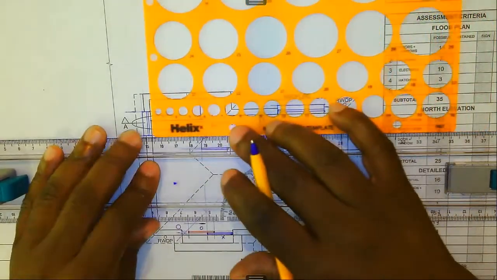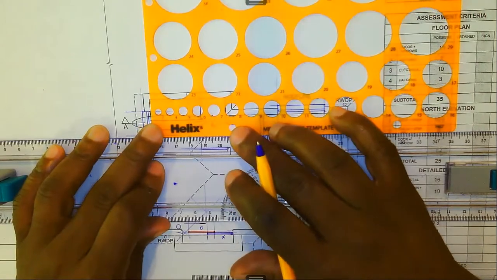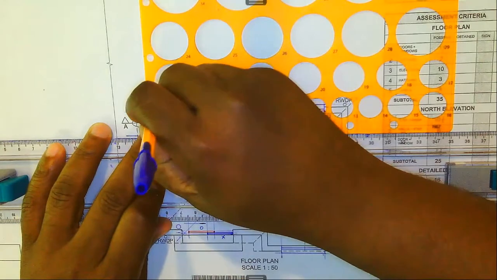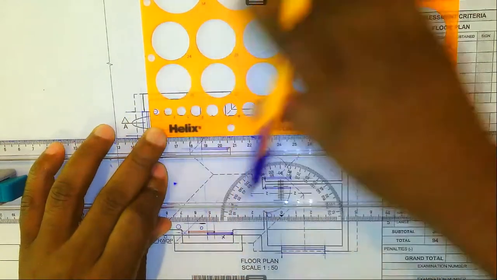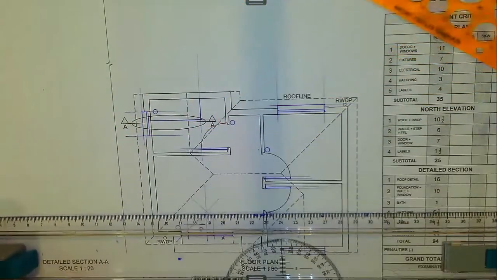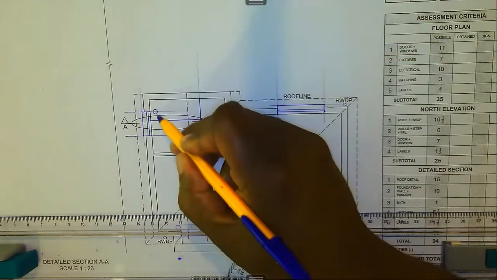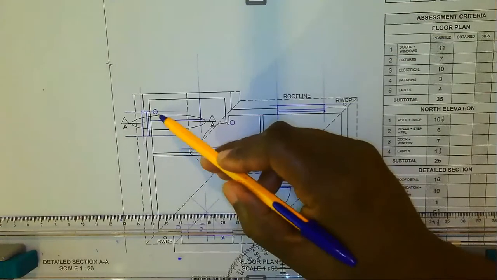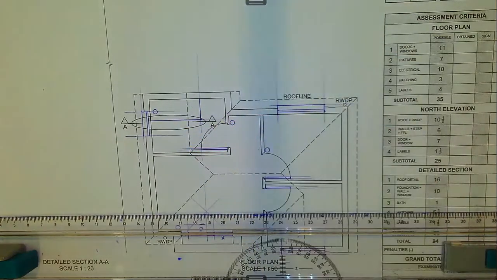Right, with regards to our bathtub, there's a small little drain. Remember the drain is always diameter 50. I'm going to use this one. It's much bigger, but just to illustrate and for it to just be neat. So that is representing the drain pipe. So you have got 1, 2, and 3. These are the details that will be marked for you.